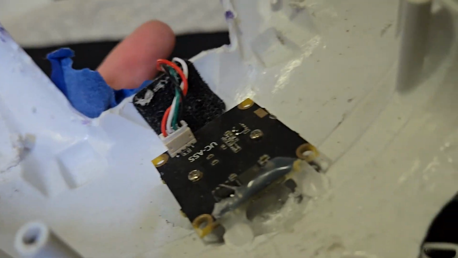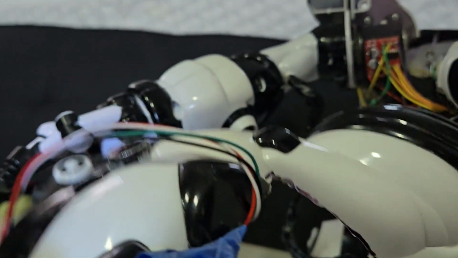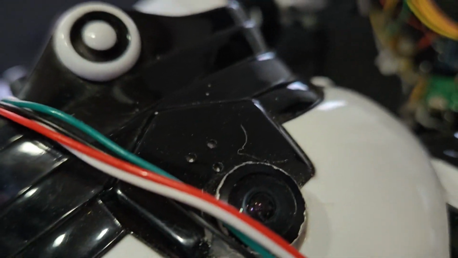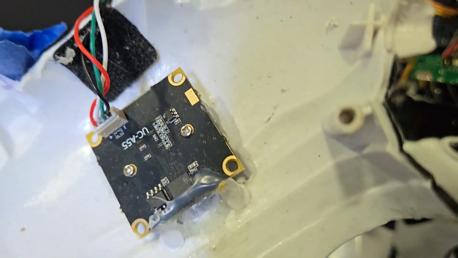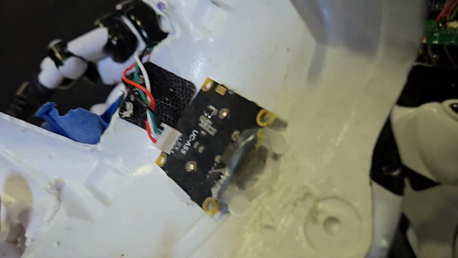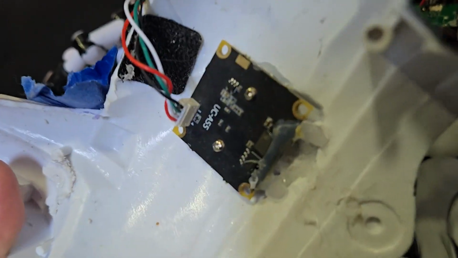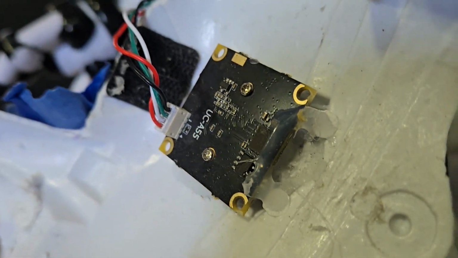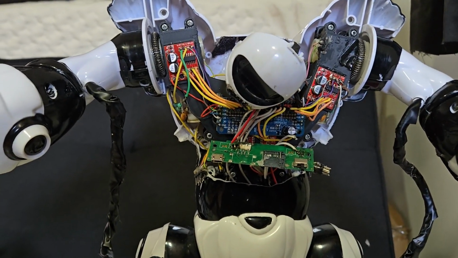For the camera, you just need this little USB guy, and you drill a hole in the front and keep the microphone holes open so that you can get some audio going into the robot. He'll hear you if you go right up to him, and I think it's honestly best that way. But most of the time he hears woo. I mean, he's like a miniature server.